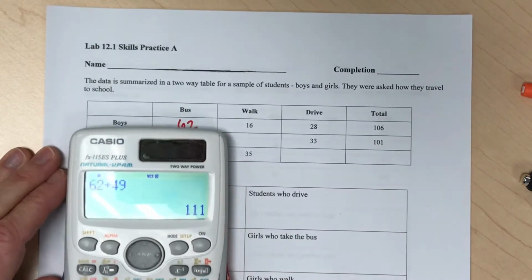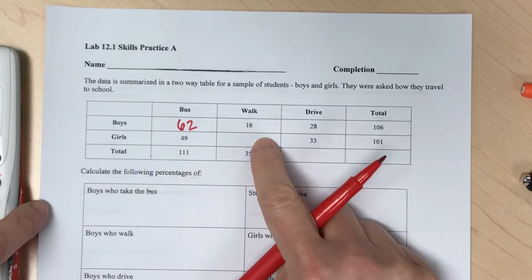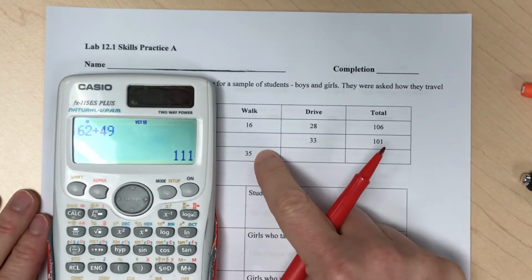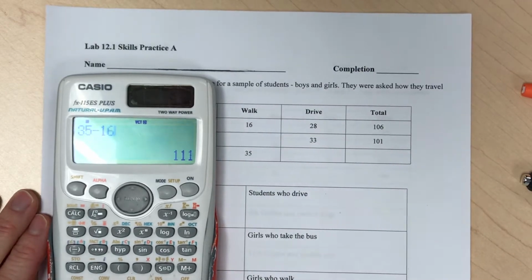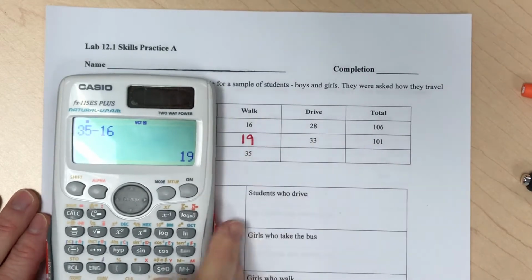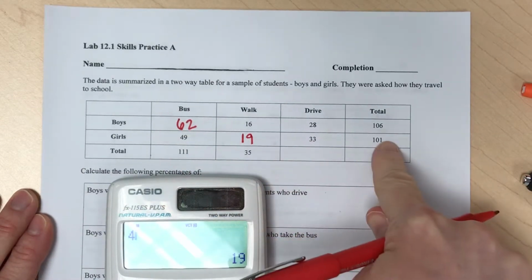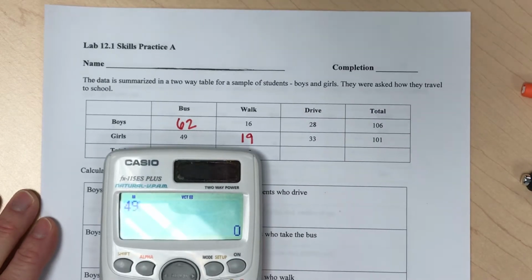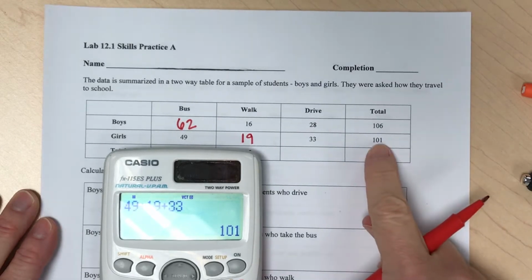Yep, 111 works. Now similarly here, the number of boys and girls that walk to school should add to the totals, so maybe you want to do it this way. 35 minus 16 should get me the blank here. Should be 19. Now if I want to confirm, I can go across and add these three numbers to make sure that they add up to be 101. So if I take 49 plus 19 plus 33, I should get 101.